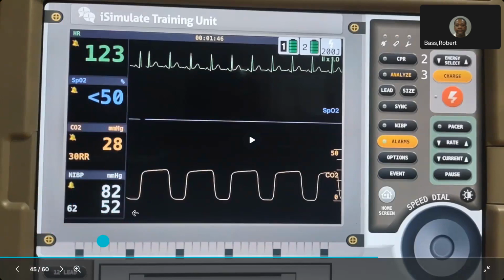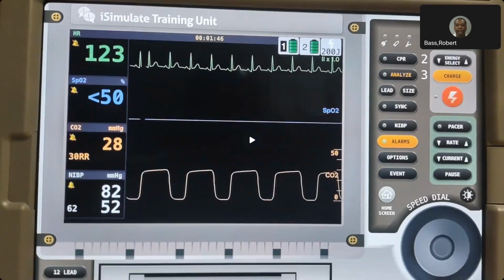And we're going to talk about that in a few minutes here. That mean arterial pressure, MAP, of 62. This basically tells me, just looking at this number, that this guy is sick. His vital organs are not being perfused properly.